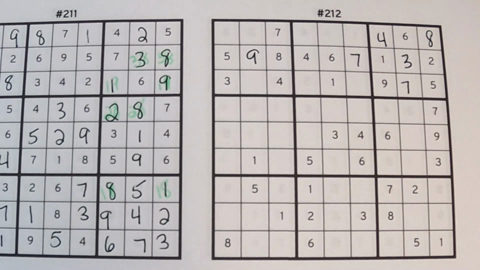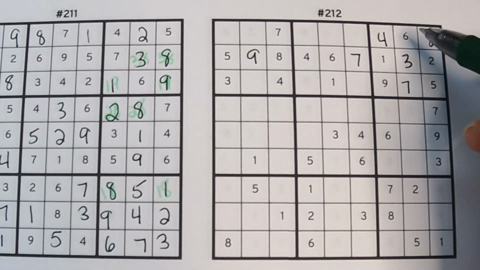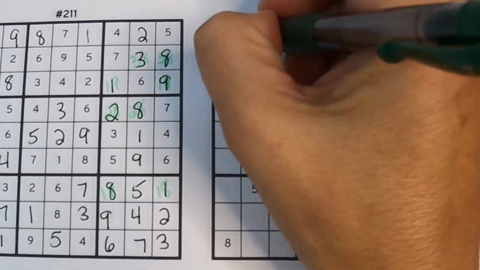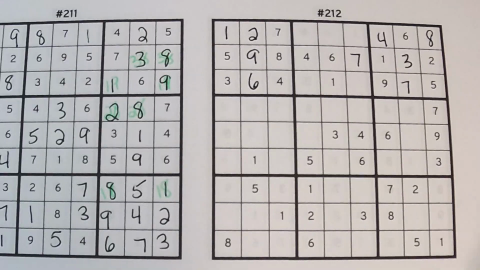For this box, we're missing 1, 2, and 6. We've got 1 here, 6 here, so this is our 2. That 6 makes this our 1, 6.